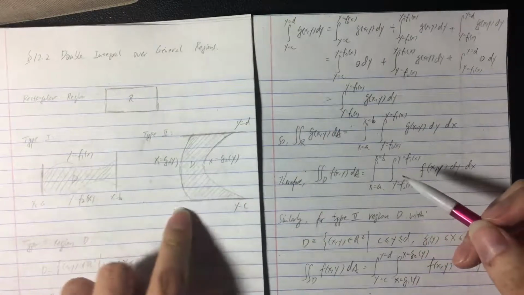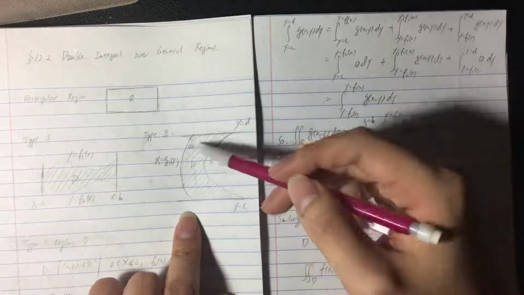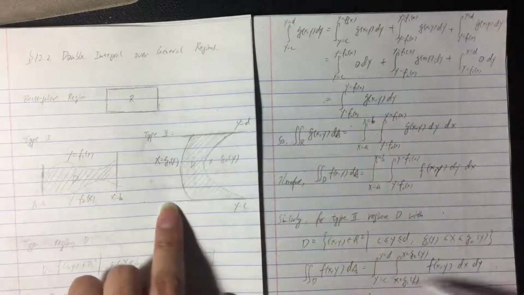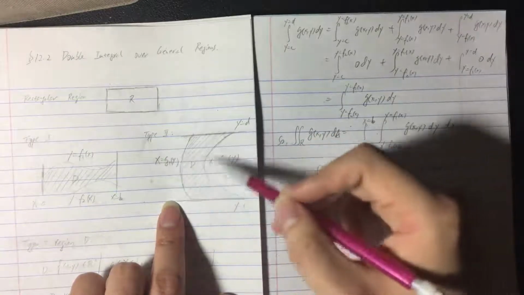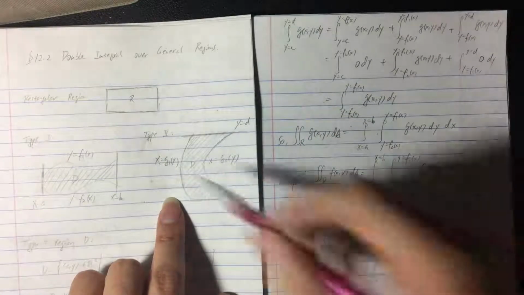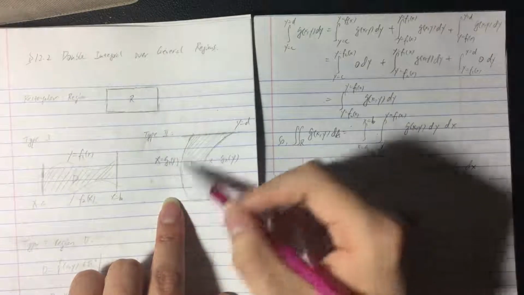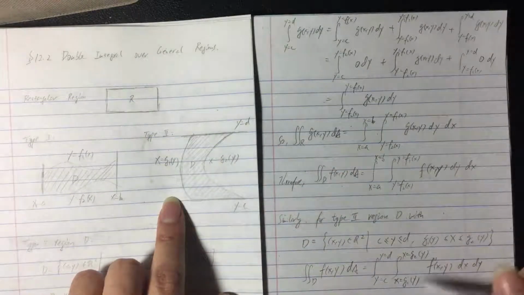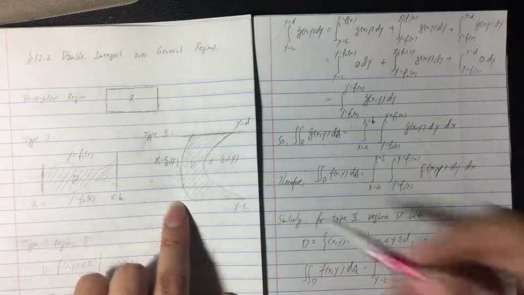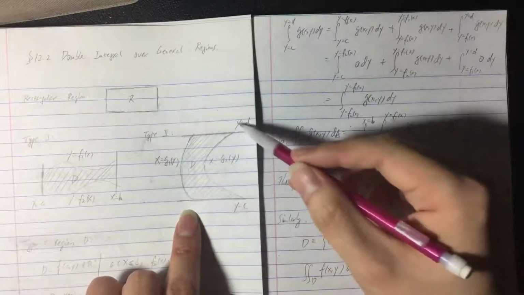Now for type 2 region, same thing. We integrate from left to right. So we write the left side function and right side function as your inner bound. The outer bound must be constant, so the outer bound is from c to d.